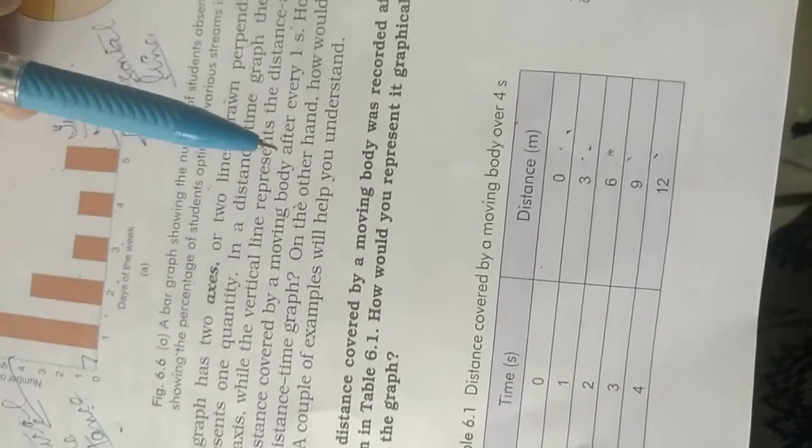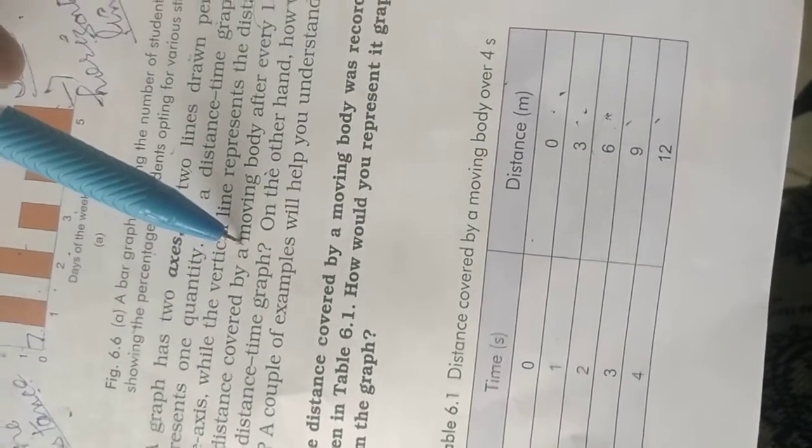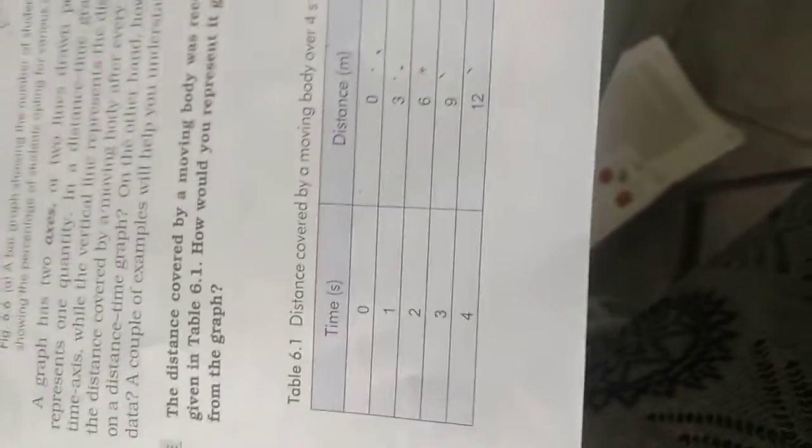Suppose you have recorded the distance covered by a moving body after every 1 second. So we have to record it after every 1 second. How do you represent the data on a distance time graph? Let us see, this is the example which is given.